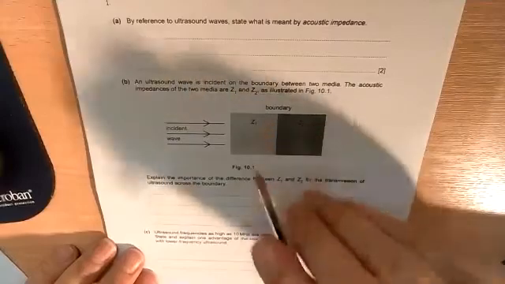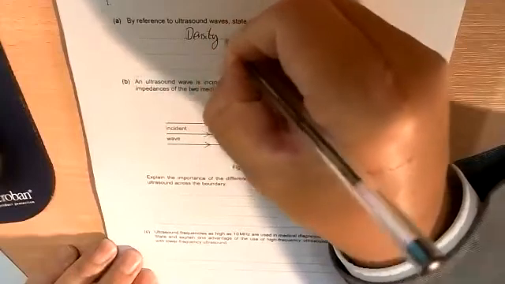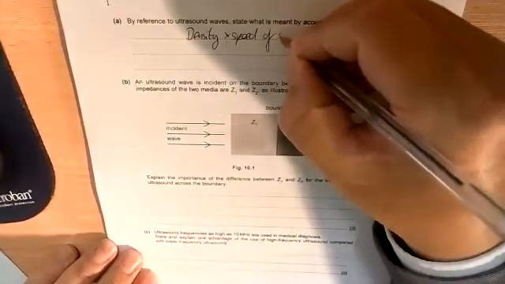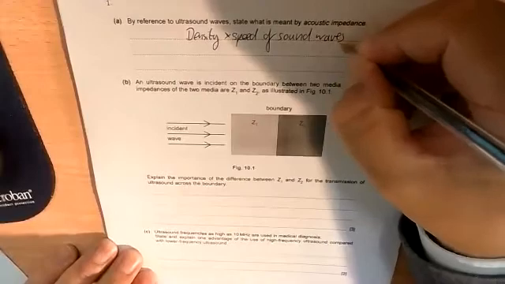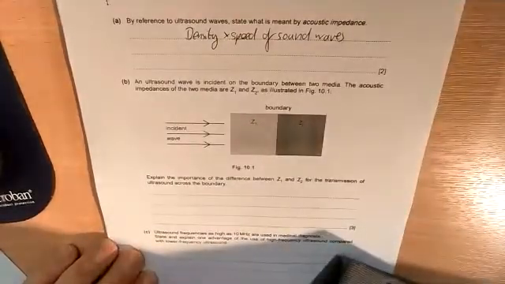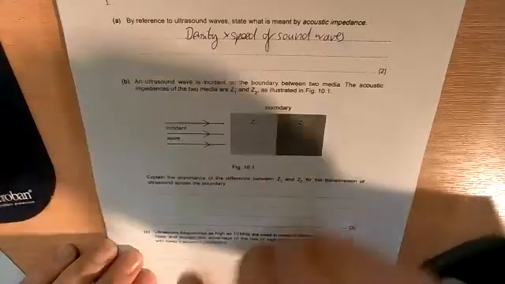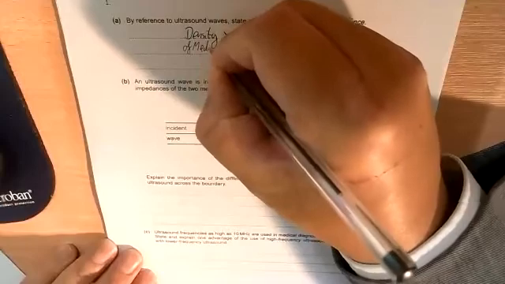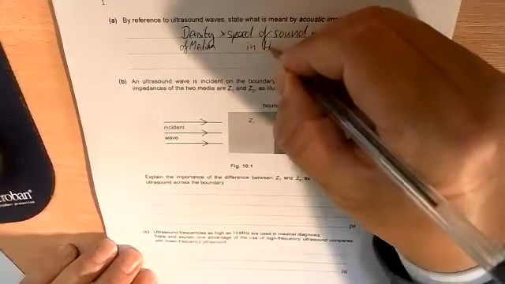So it's literally the density of the material multiplied by the speed of the sound wave. You can say it in words, you can say it's the product of density and speed of sound waves, but basically that is more or less your answer. It's a 2-mark question, so maybe they want a bit more. Well, maybe we should be a little bit more specific. It's going to be the density of the medium multiplied by the speed of sound waves in the medium.